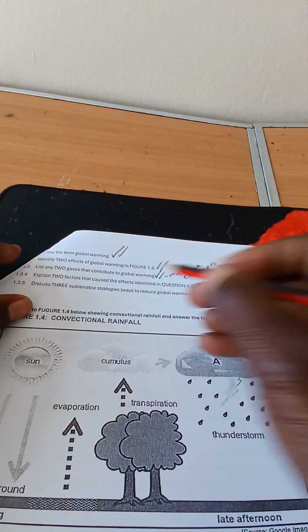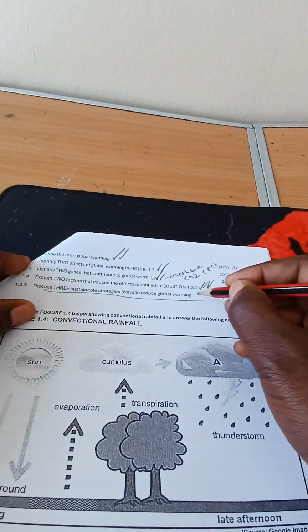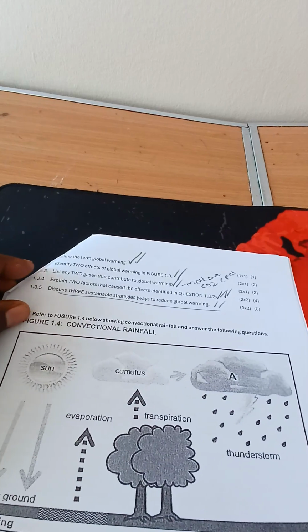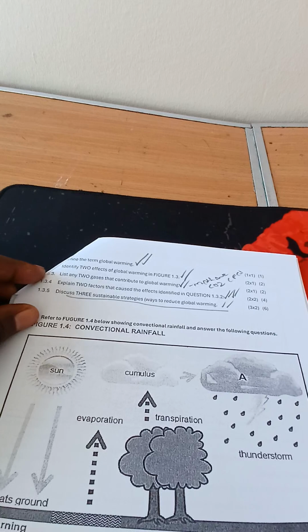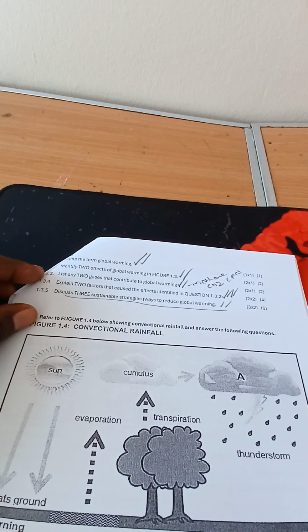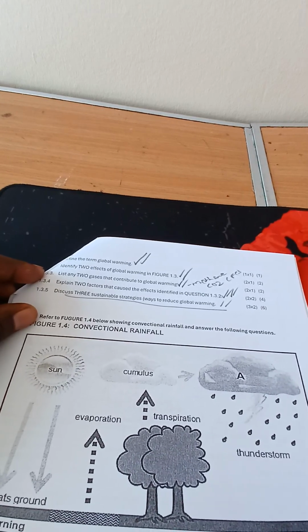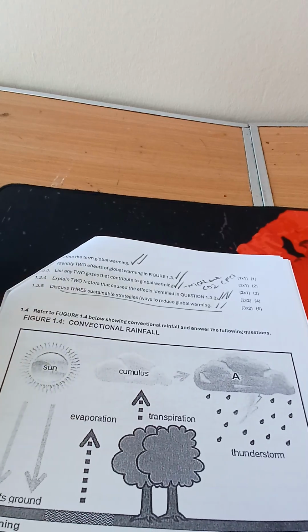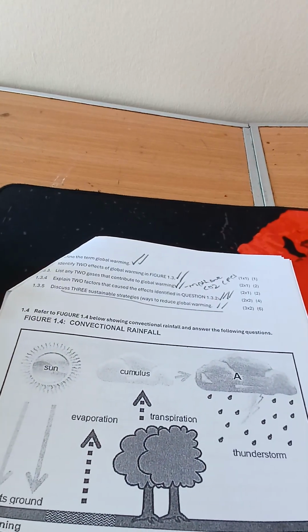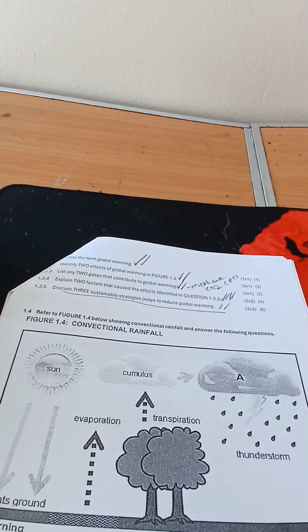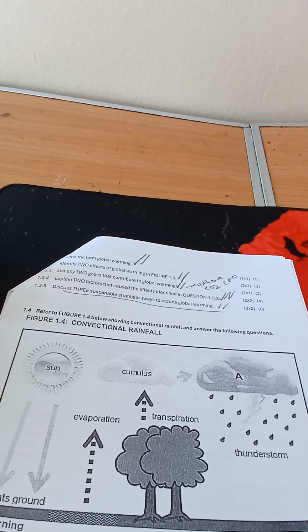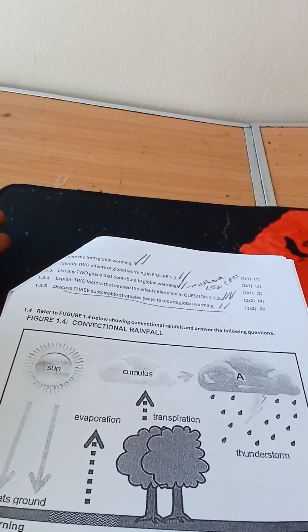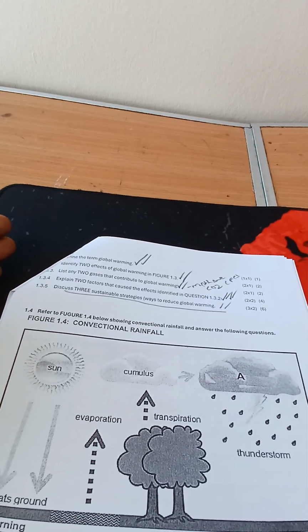Then discuss three sustainable strategies that we can use to reduce global warming. We can use alternative forms of energy. Instead of using coal energy, let's use solar energy. We can also reduce the overall emission of greenhouse gases by encouraging industries to become green, to make sure that in their production process they try by all means to reduce pollution. We introduce legislation as well to make sure that the more you pollute, the more you pay. So this in a way will also reduce global warming.